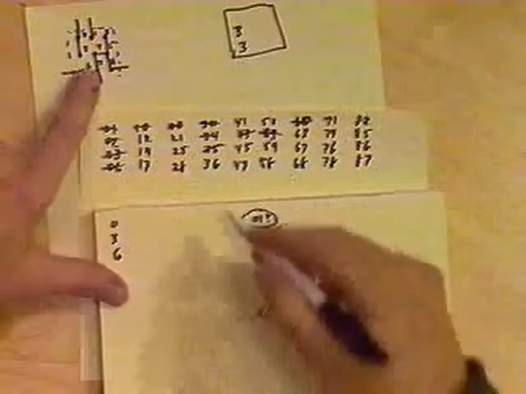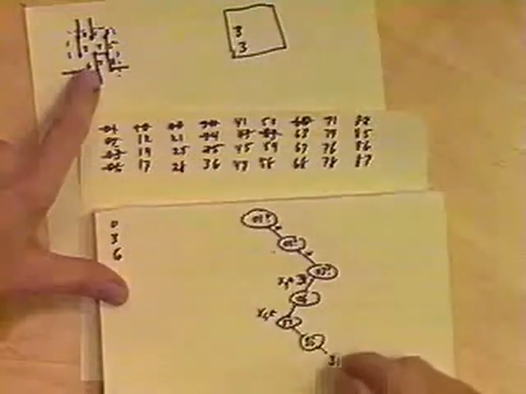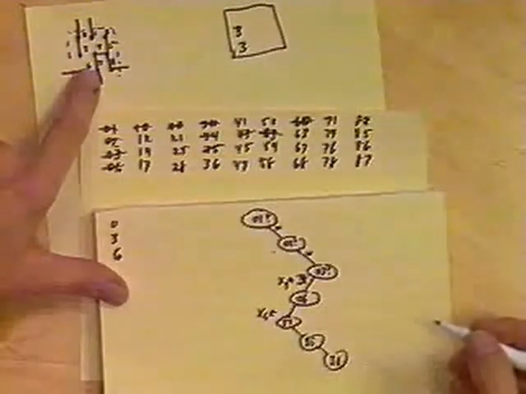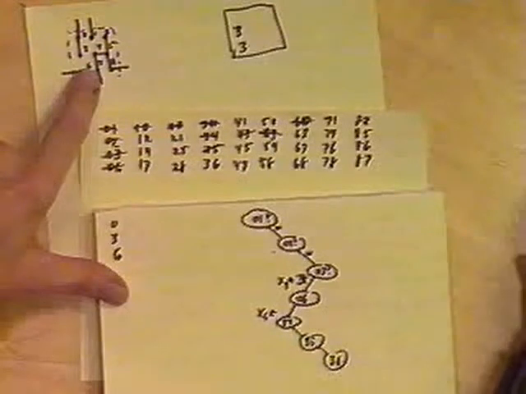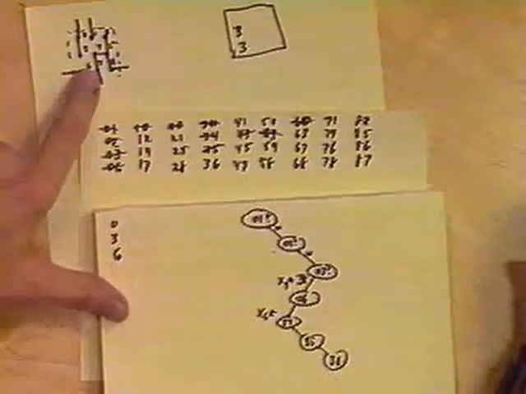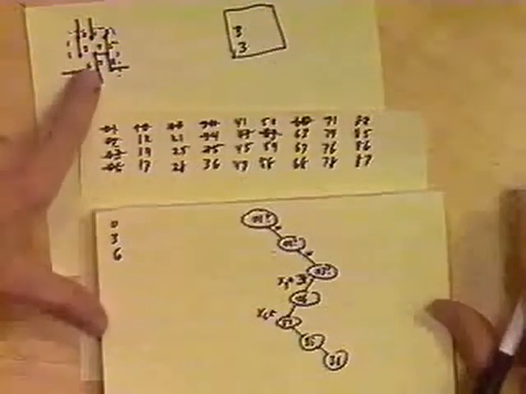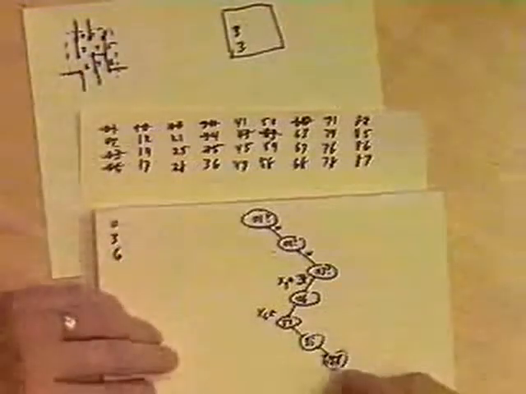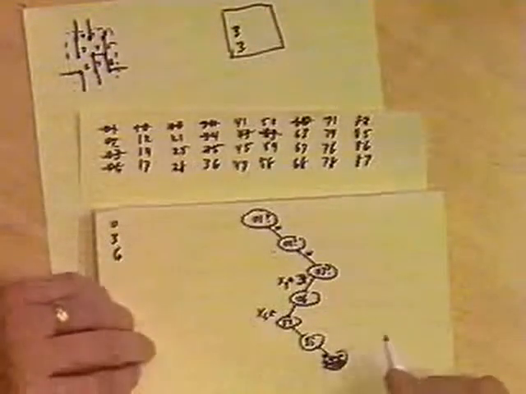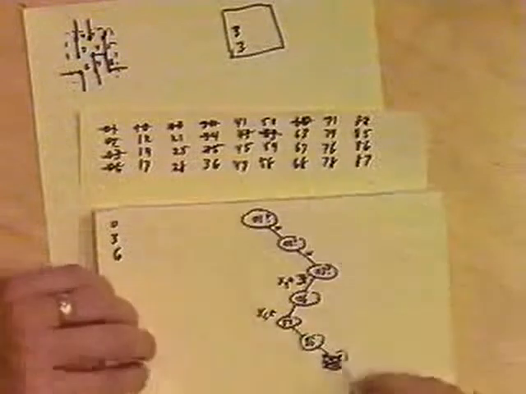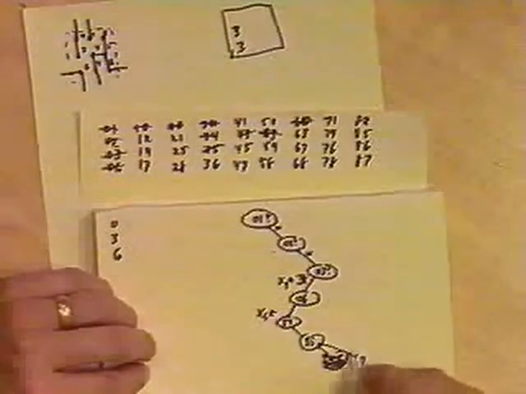Next is 3, 6. Okay, that's to a vertex we already have. It's not to a new vertex. That's true. And neither is 6, 3.